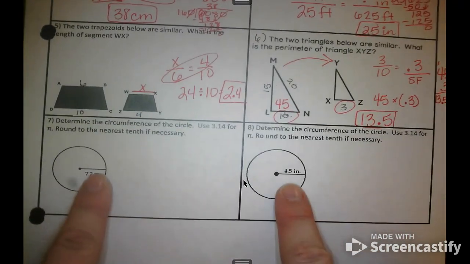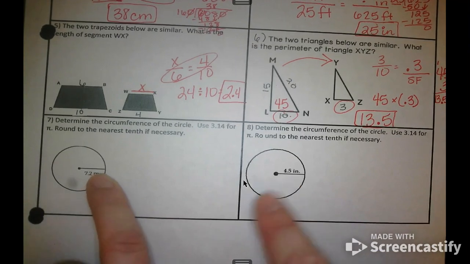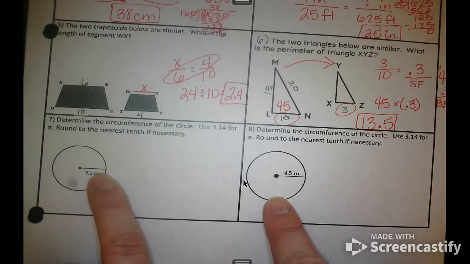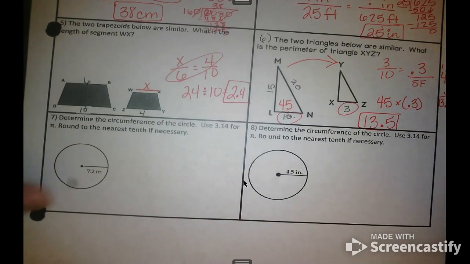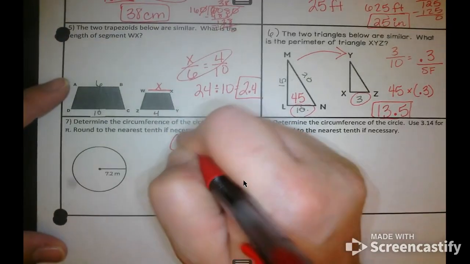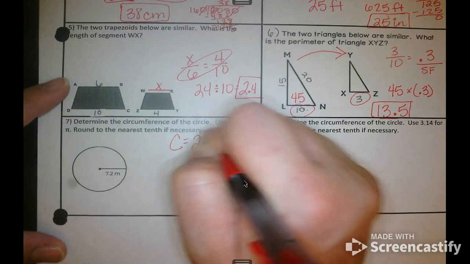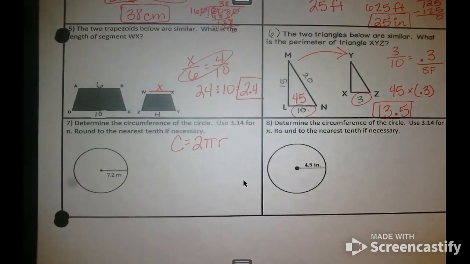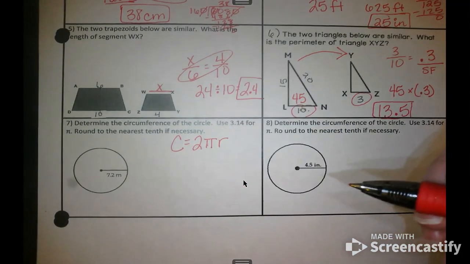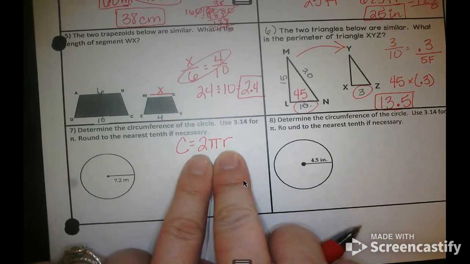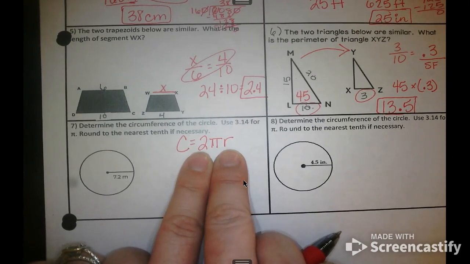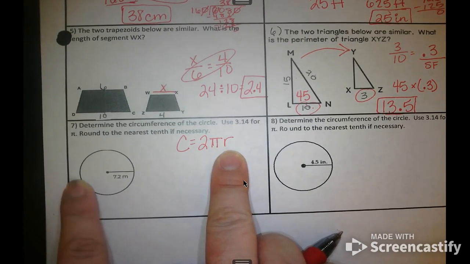Okay, both of these use radius, right? Yep. So what is my formula to find circumference with radius? You gotta do your radius times 2 and then multiply by 3.14. Can't you do 7.2 plus 7.2? And that's the same thing as multiplying it by 2. Yes. Okay. So you could automatically want to double your radius to get your diameter, right?